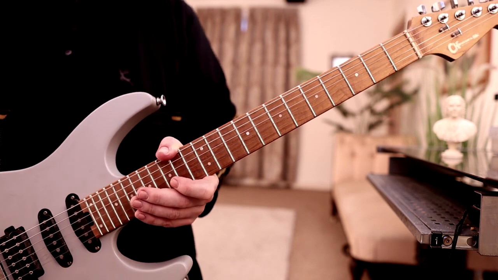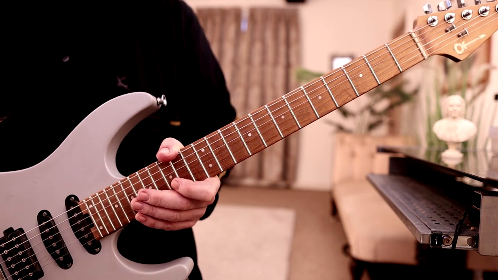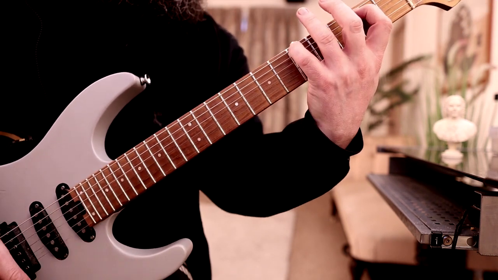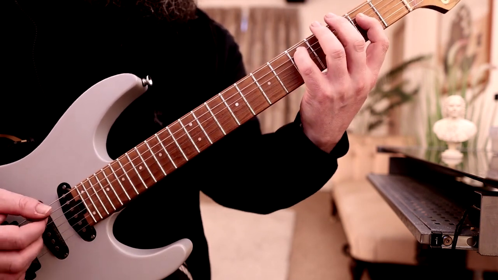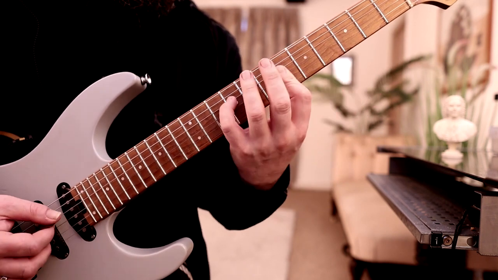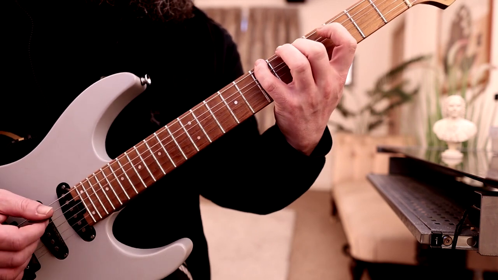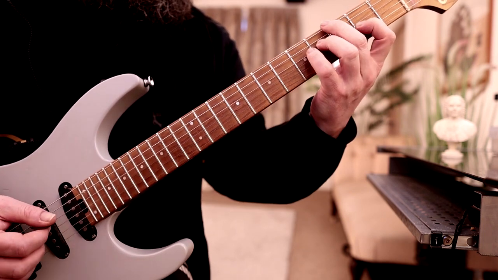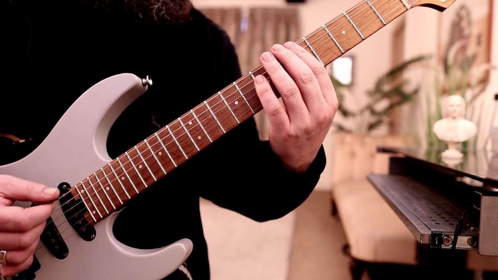Anyway, so let me play them all again, one after the other. So seconds, thirds, fourths, fifths, sixths, sevenths. Nice and steady. Thirds. Fourths.